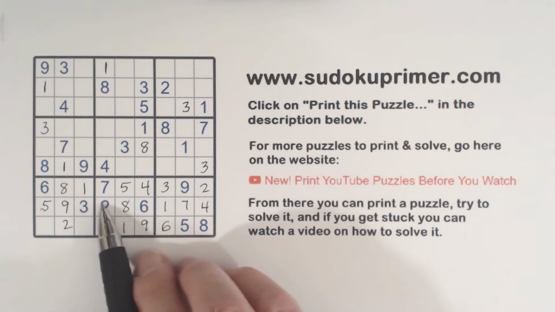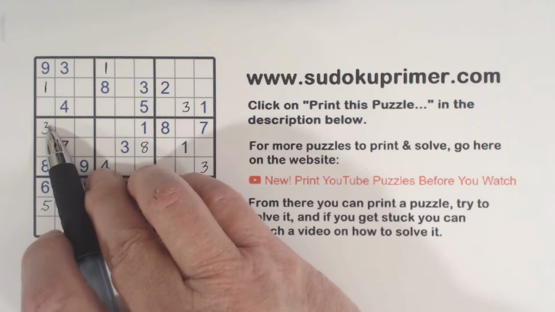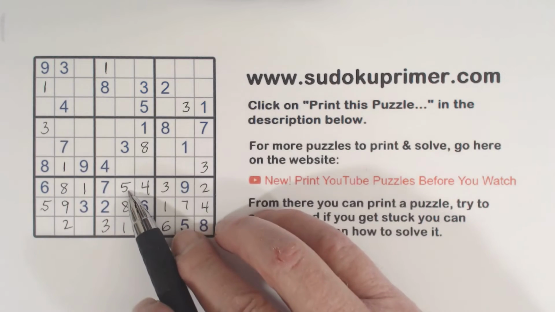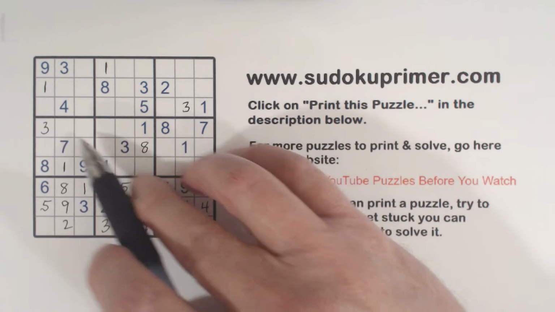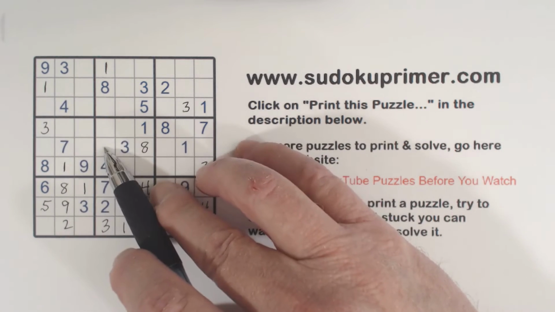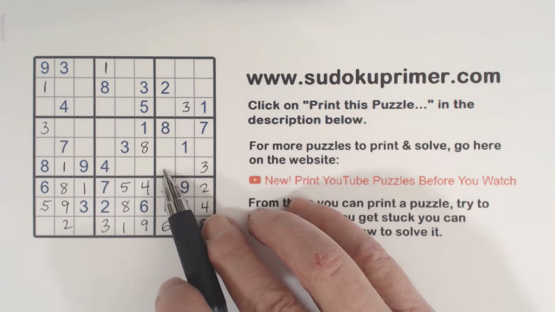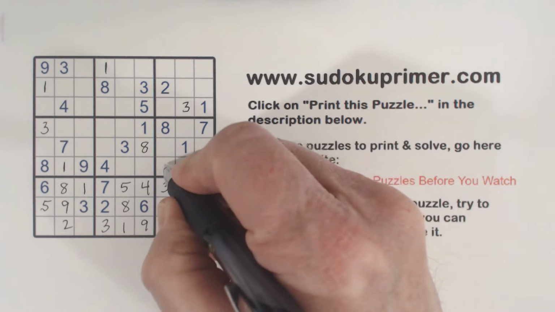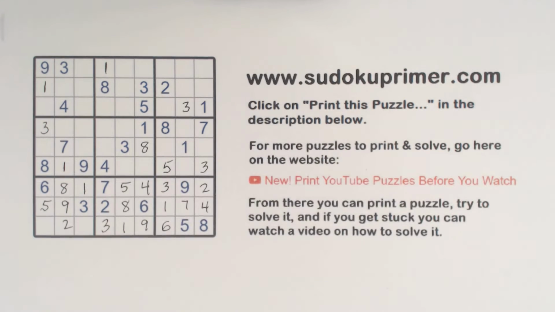Now, we can use double row elimination here. We've got a 5 here, so one of these is a 5. We got a 5 here and a 5 here, so one of these is a 5. So, using double row elimination, we know the 5 goes here or here, and there's a 5 there already, so we can put the 5 right there.